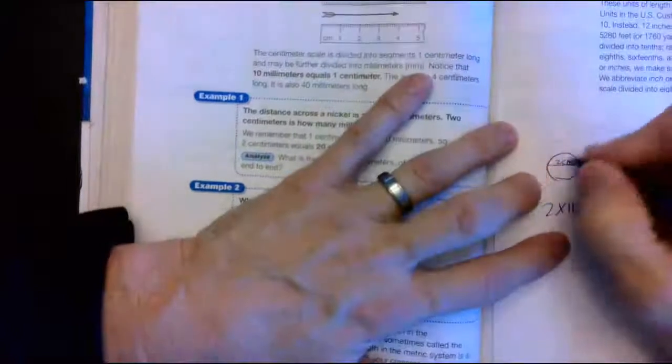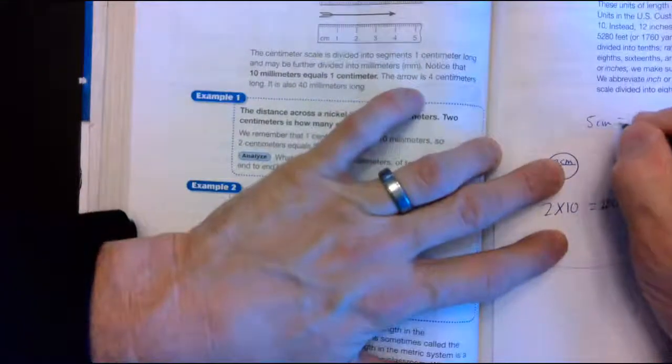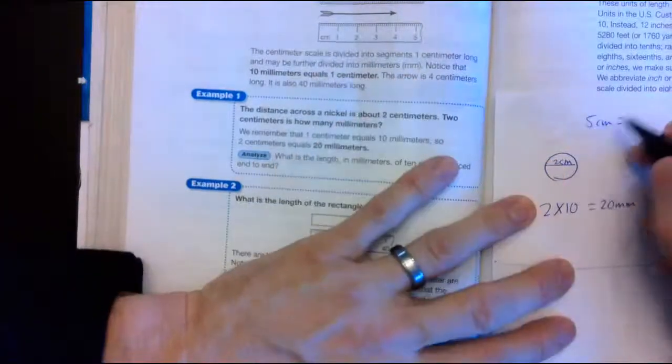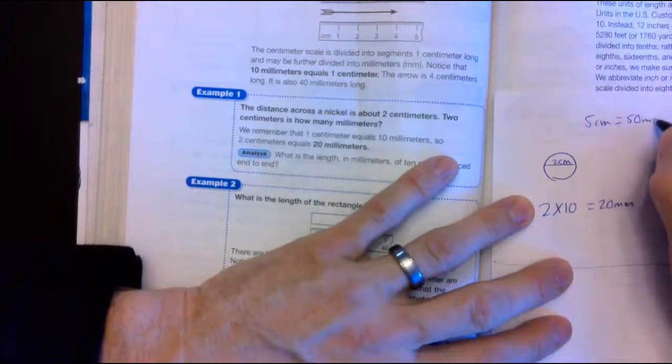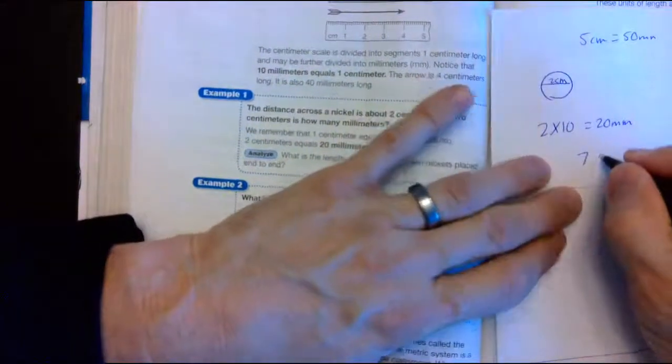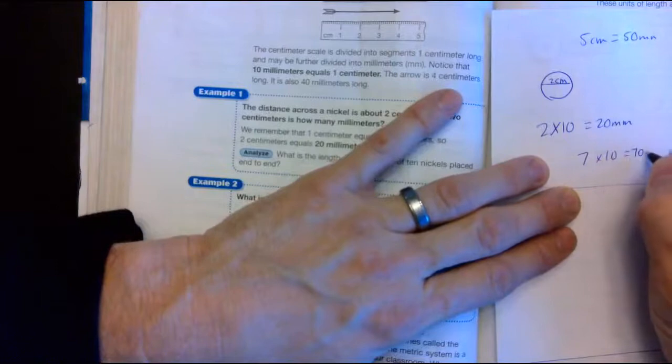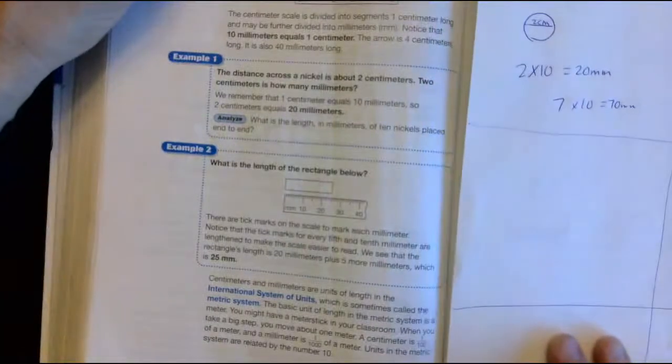So let's say that the nickel was 5 centimeters. How many millimeters? 5 times 10 would be 50 millimeters. What if it was 7? 7 times 10 equals 70 millimeters. So it's always just times 10, or add a 0 to the end of it.